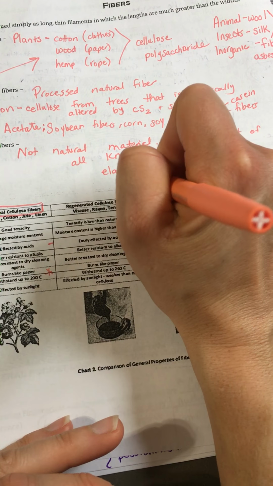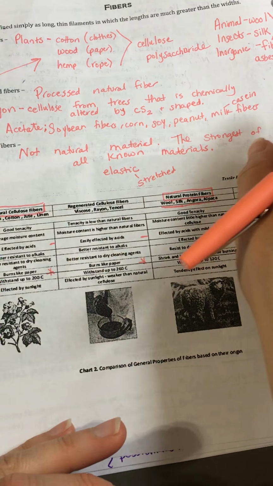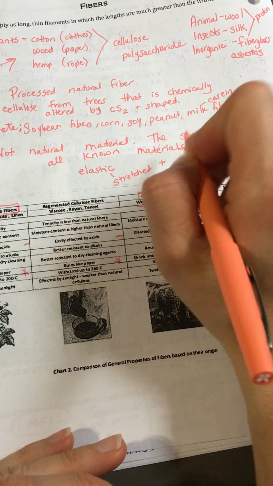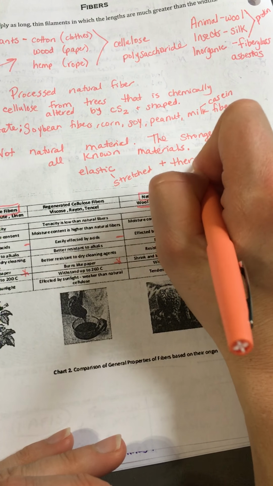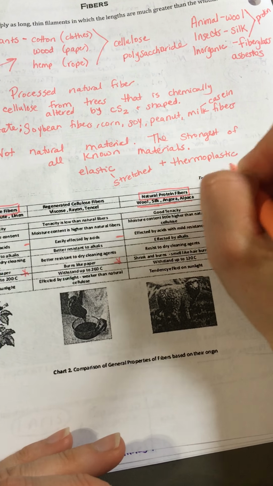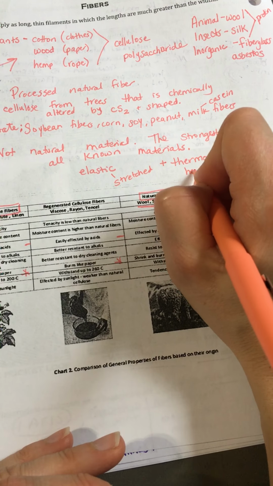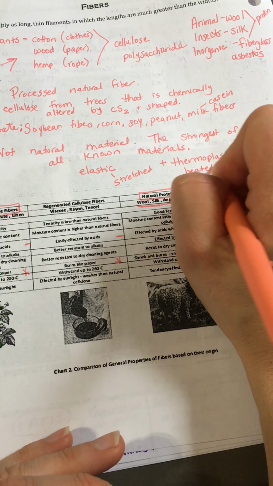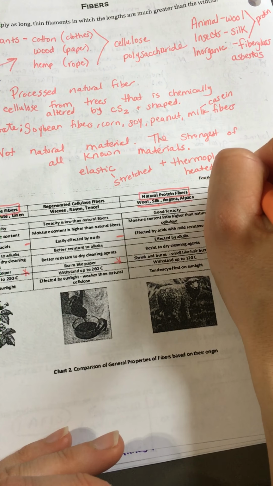So elastic means they could be stretched. Usually these synthetics are also thermoplastic. What is thermoplastic? Plastic means it can be molded. So thermoplastic would just mean that it can be heated and then molded.